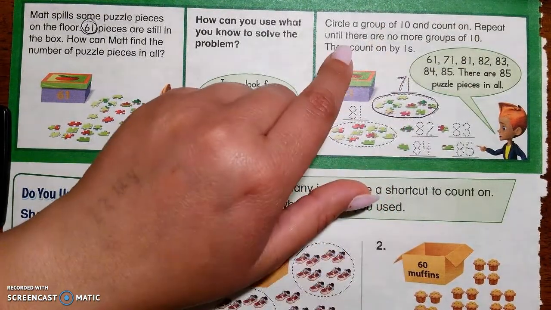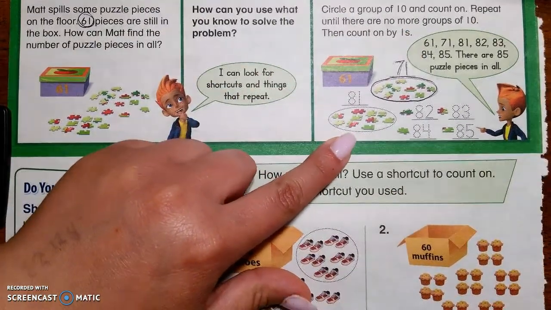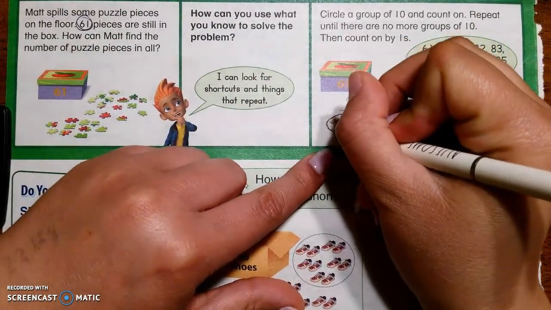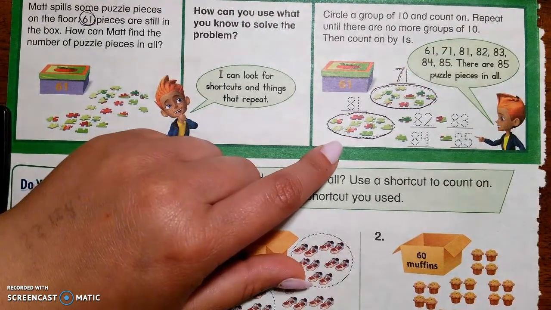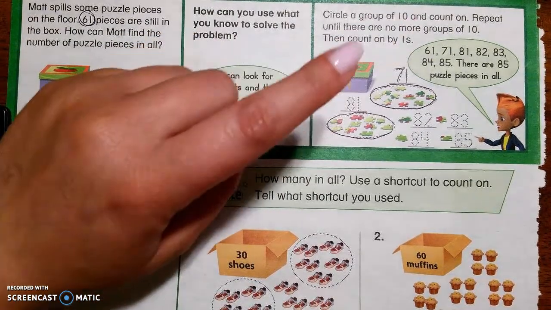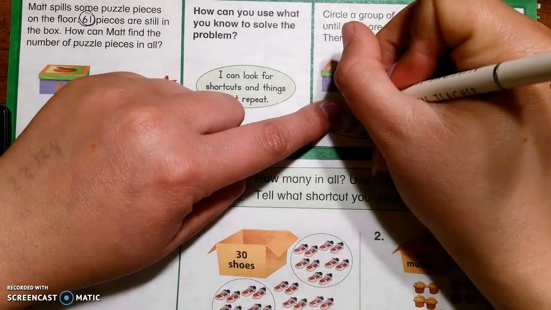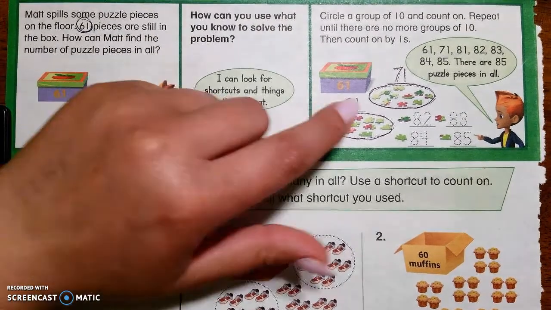And then it says repeat until there are no more groups of 10 left. It looks like we got another group of 10. They've already circled it for us, so I'm going to circle it. And again, I'm counting by 10. I'm not counting by ones. So if it goes 61, 71, it should go 81. And then you got 81.